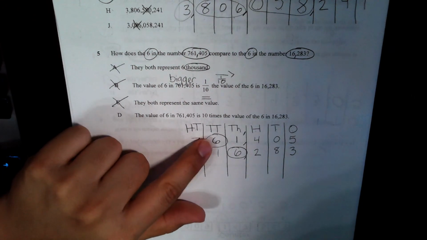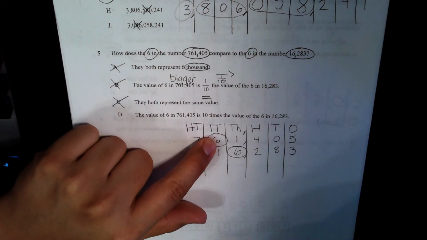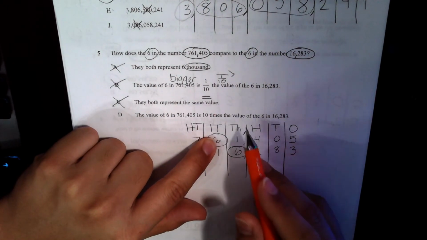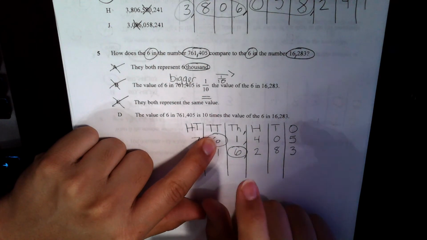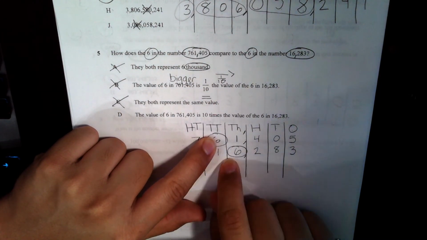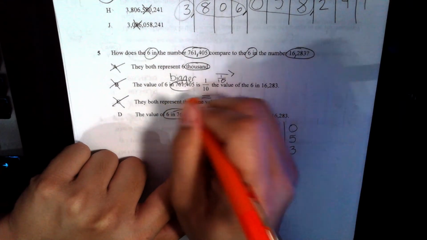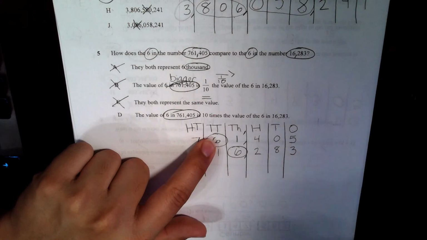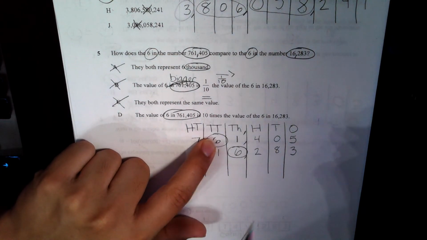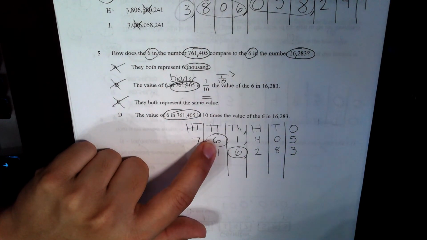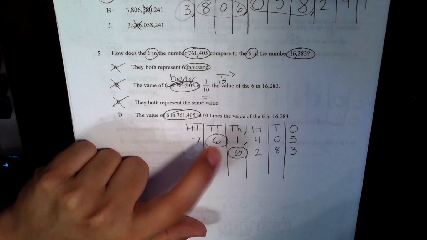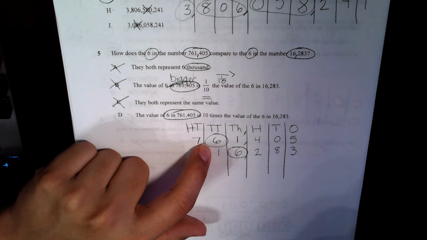Answer choice D. The value of the 6 in 761,405, my top number, this one right here, is 10 times the value of the 6 in 16,283. Okay. So, earlier, Kylie, you told me that this 6, the 6 in my first number, was it bigger or smaller? Okay.